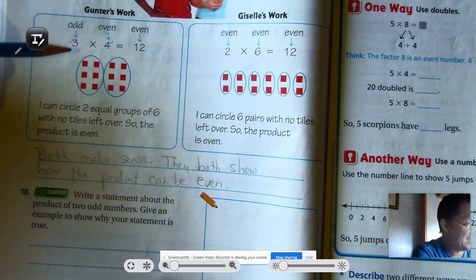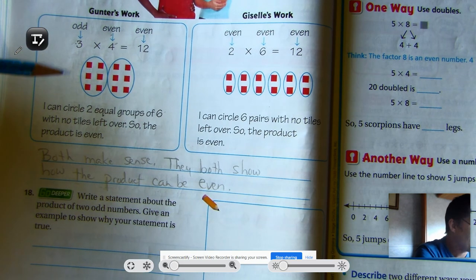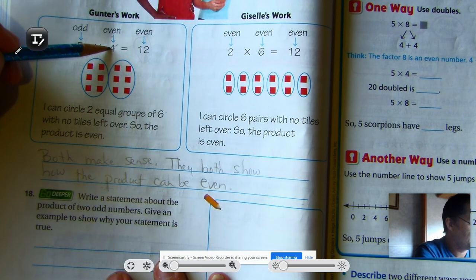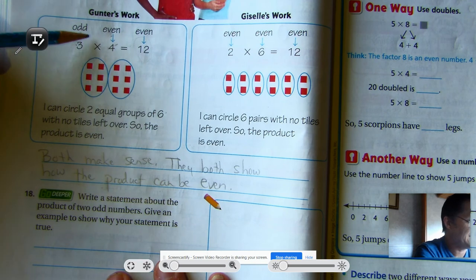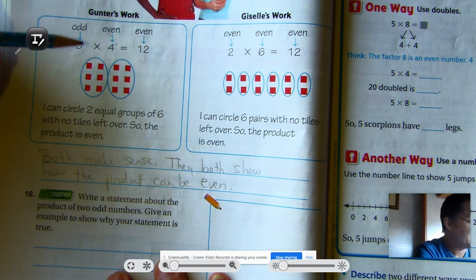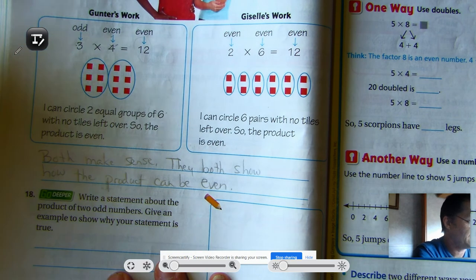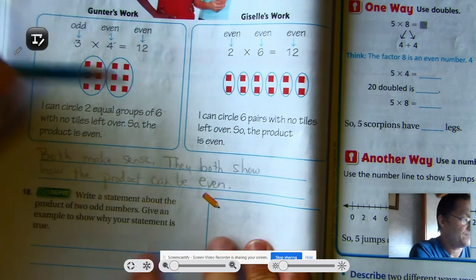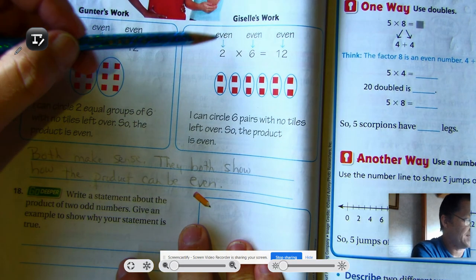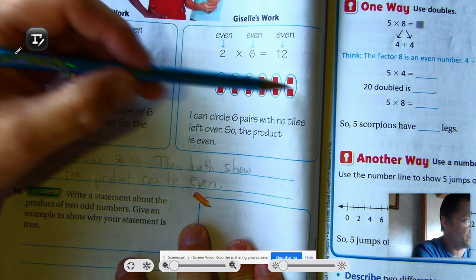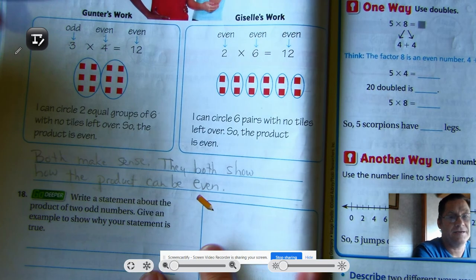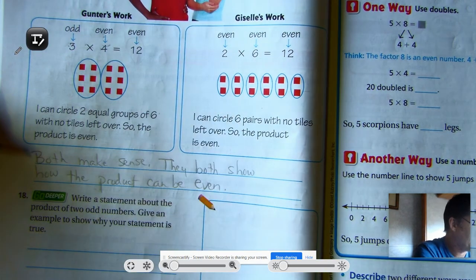And remember that 3 times 2, which is 6, is the same as doubling. So 3 times 4 is the same as saying 3 times 2 doubled. And that's what Gunter's done. Giselle's work, she just said 2 times 6. She has 6 groups of 2. And there aren't any left over, so yes, they're both even numbers.